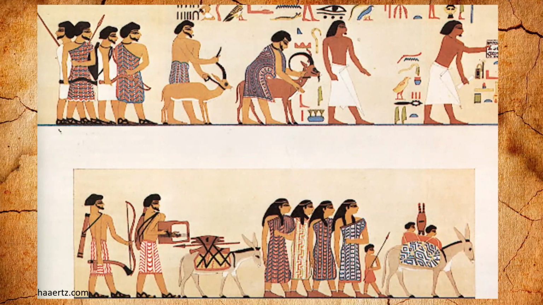Now, this painting actually identifies them as Asians, as Amu. It identifies that their leader is named Abishai, which is a name that you see over and over again as a Semitic or even Israelite name throughout the Old Testament.